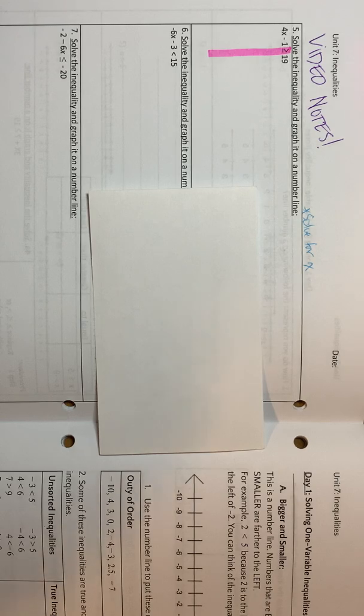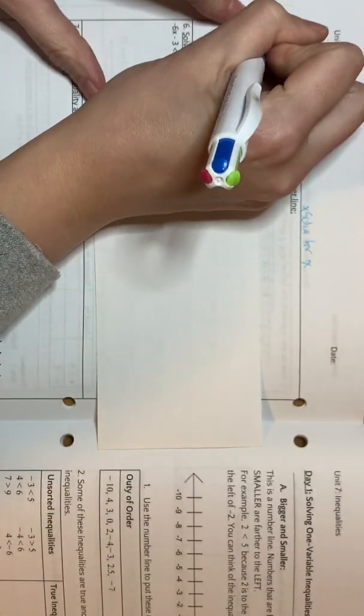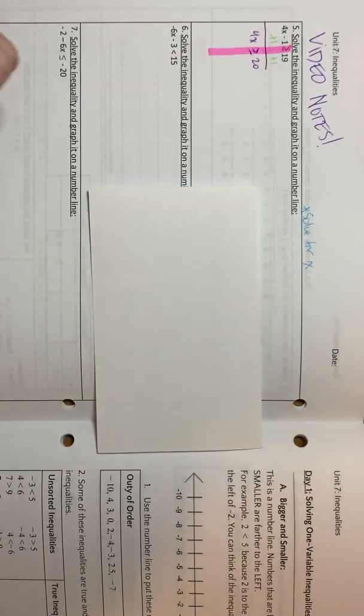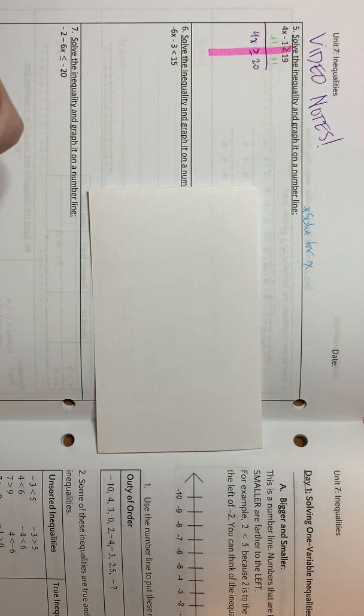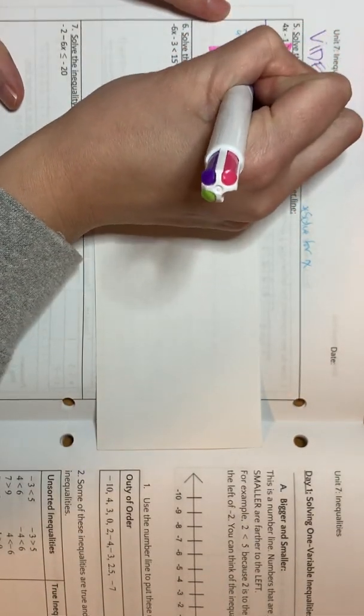Step 1, +1 on both sides. +1, +1. So my next line is 4x greater than or equal to 20. So this is the same exact thing as solving with an equation, except I have an inequality symbol, or croc sign, is that what we called it? All right, so I need to divide here, so I'm going to divide by 4.